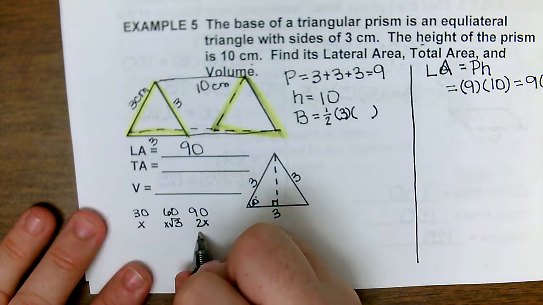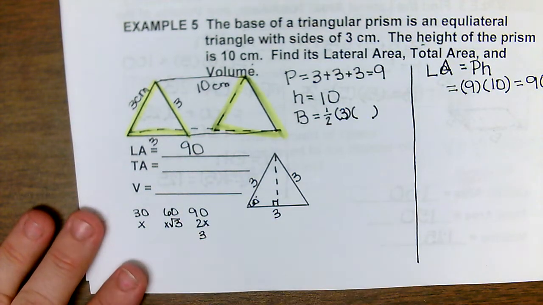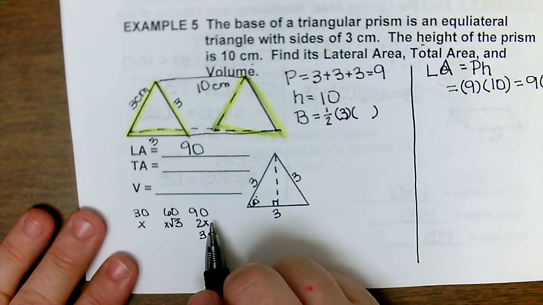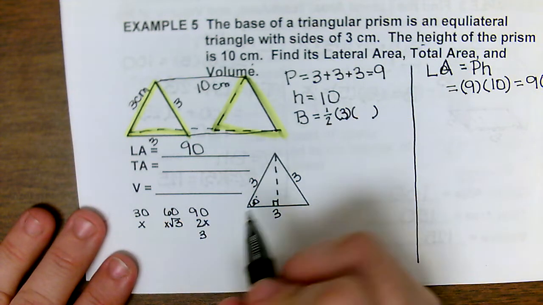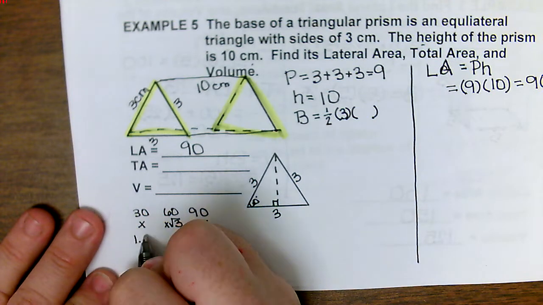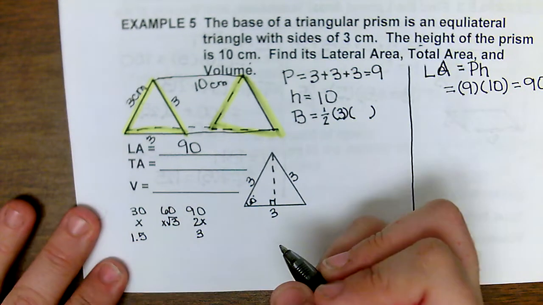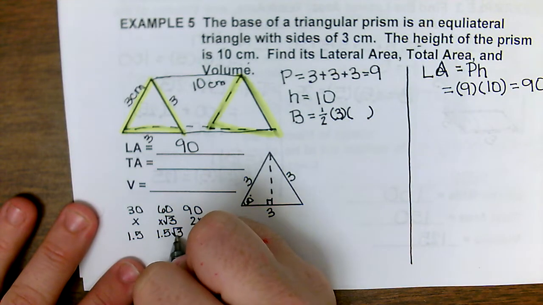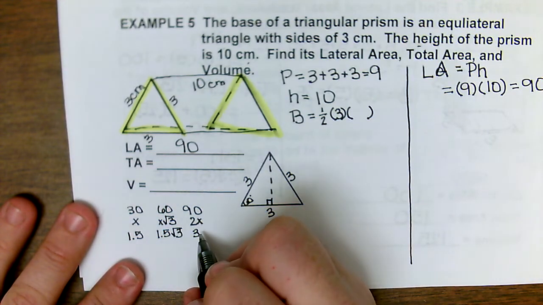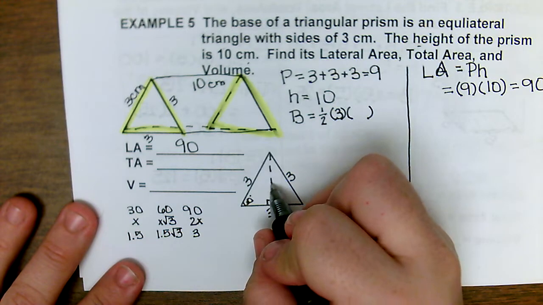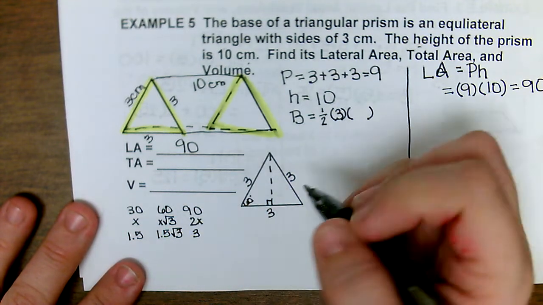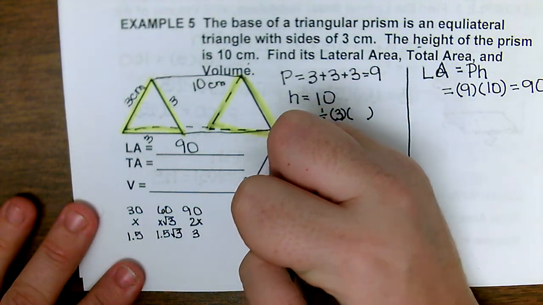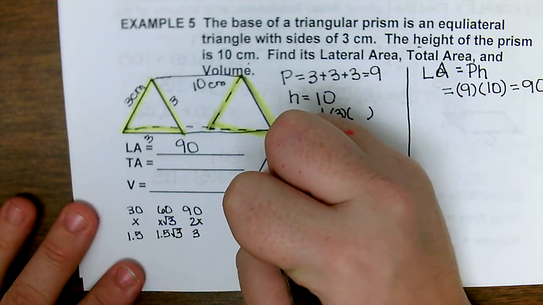So 3 is going here. So 2x equals 3. Well, 2 times what will give me 3? 1.5. And 1.5 square root of 3. So we basically just halved this number. Okay, my height is directly across from the 60. So my height is 1.5 square root of 3.